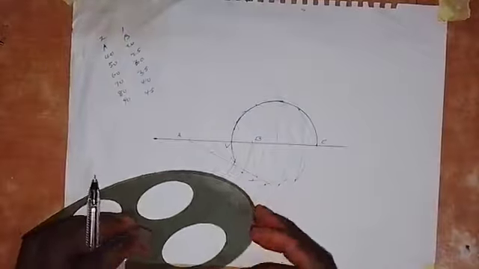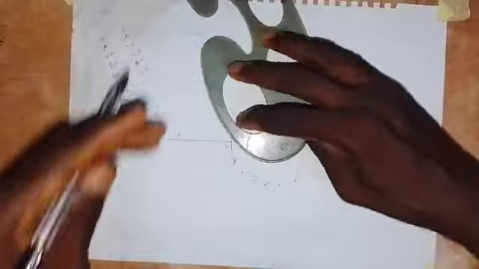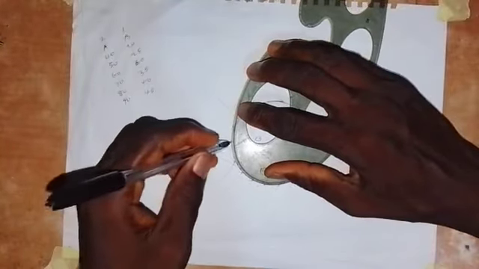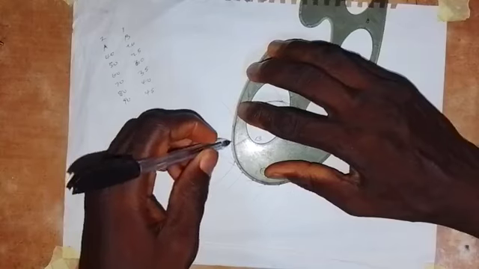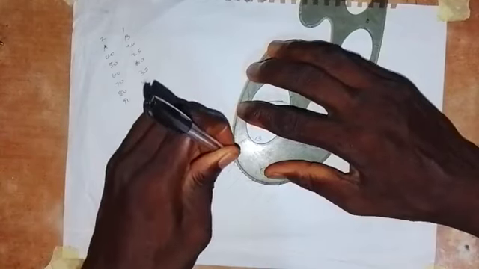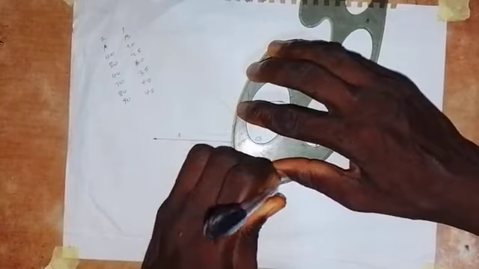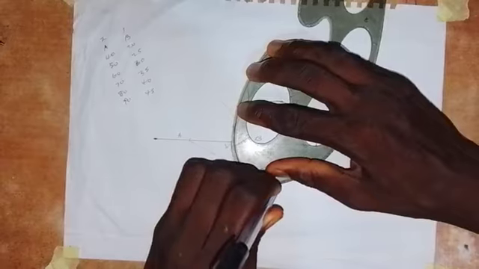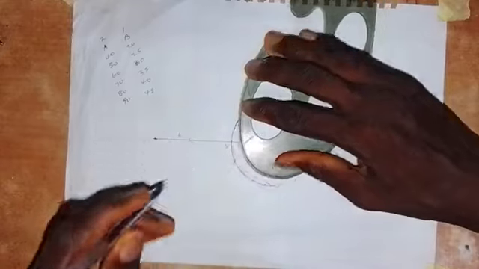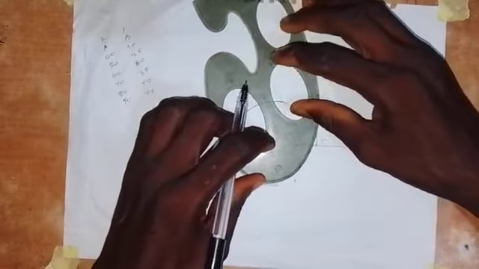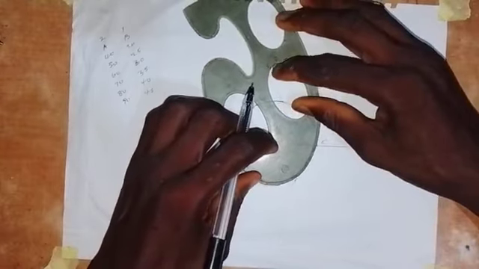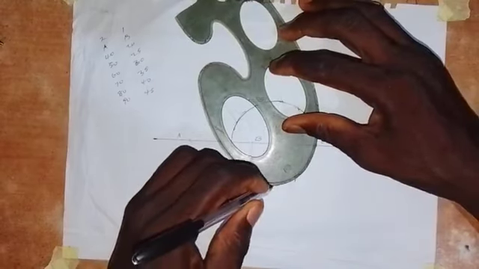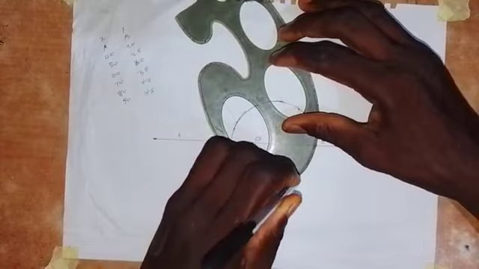All right, so let's come here and walk down here now. We set the French curve like this along the points, and then I can take it from here to here now. Then bringing it here like this.